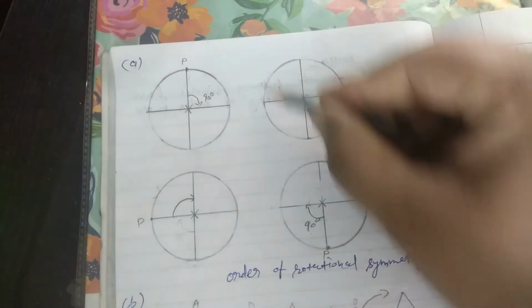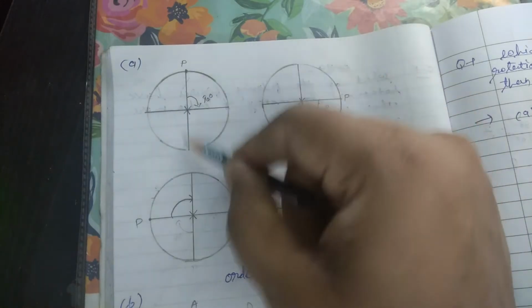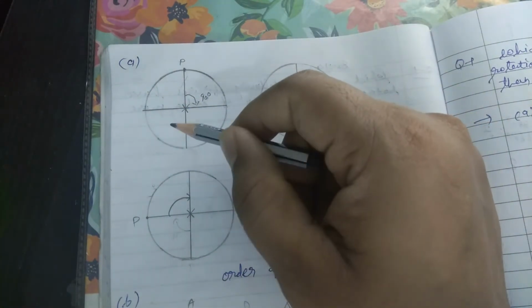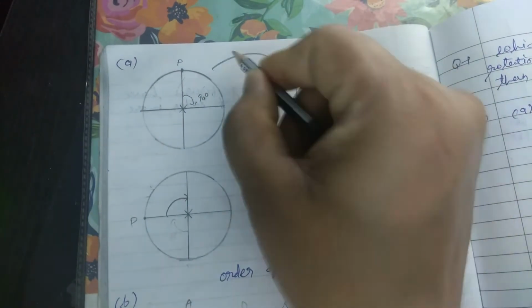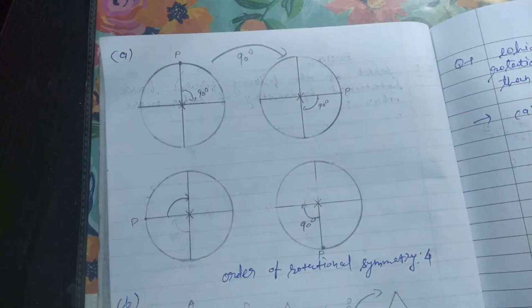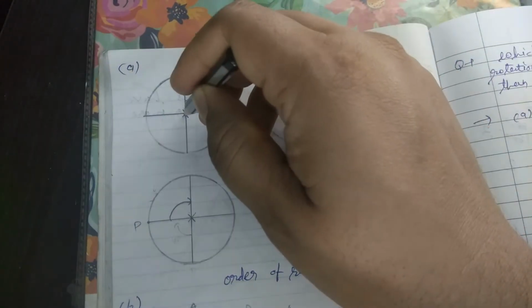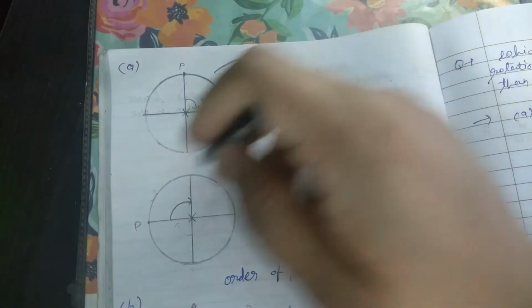So what is the rotation angle? As we know, these two diameters are perpendicular to each other. Therefore, the angle of rotation is 90 degrees. Again, we started with clockwise direction rotation, so we have to do the same way.